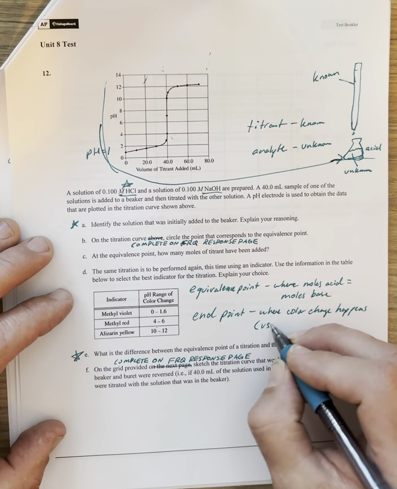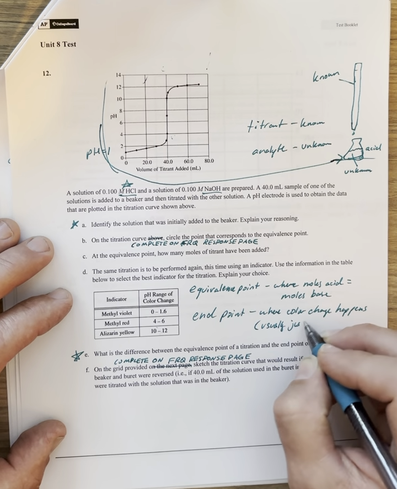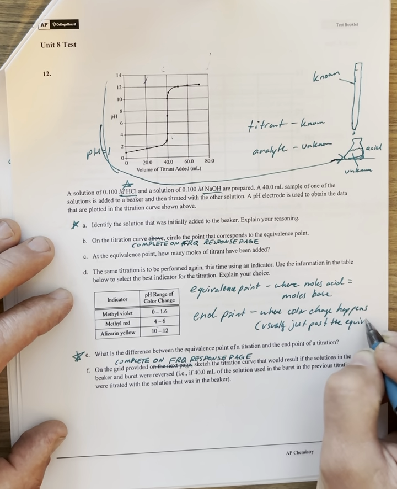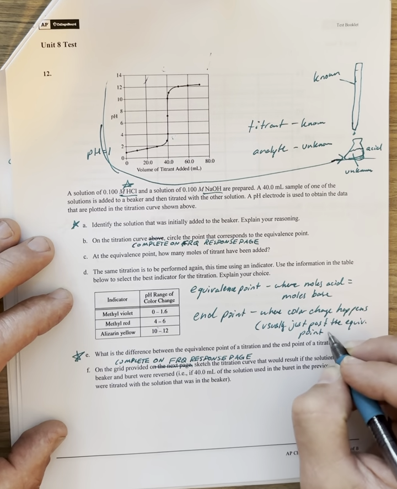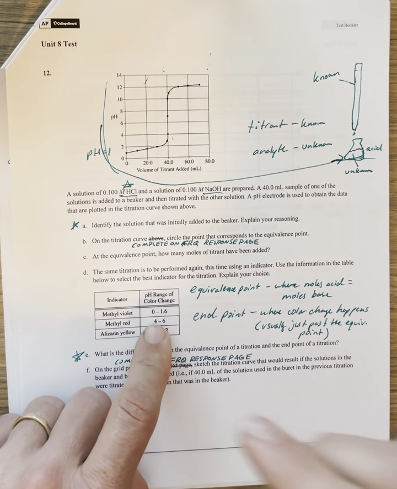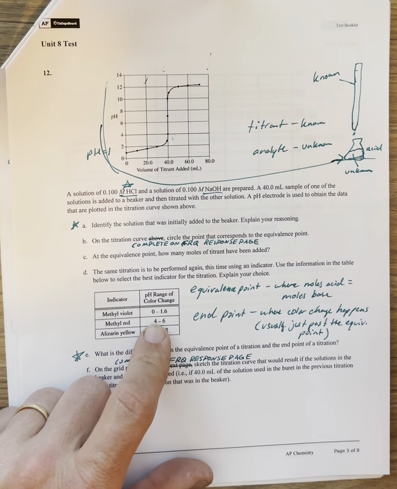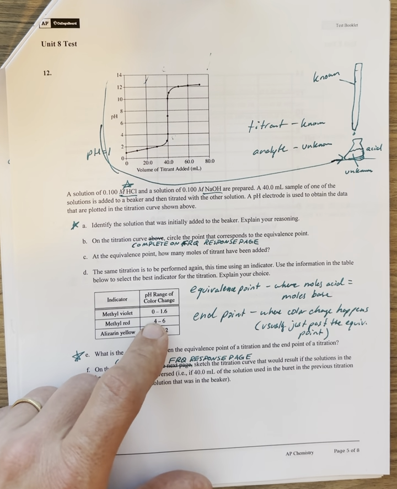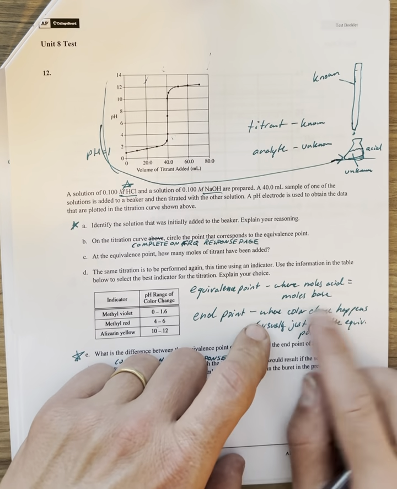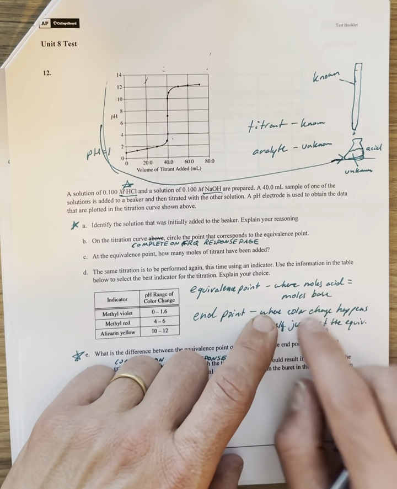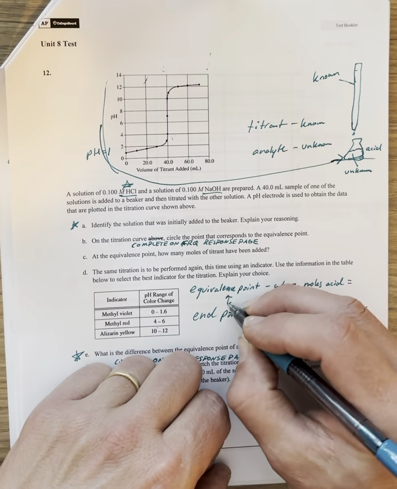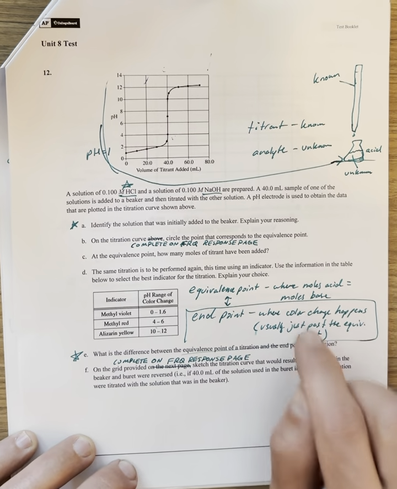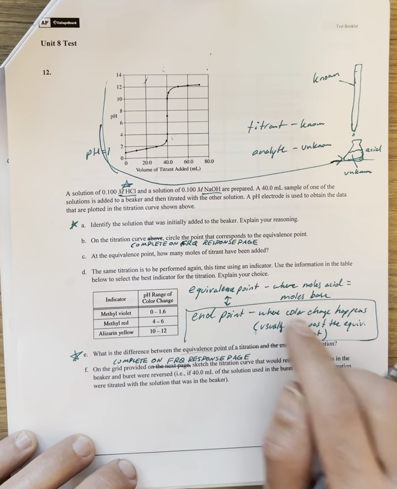So it's usually just past the equivalence point. Okay, so we select some kind of chemical that's going to change colors just a little bit past the equivalence point so that we know that it happened, right? Because we see a color change, but it's just a tiny little bit of a color change. So then we just try to make that pH as close to actually where the equivalence point would be as possible. We try to close that gap, get it as small as possible. But if you're asked this question on the AP test, make sure you talk about that, like it's where the color change happens, okay?